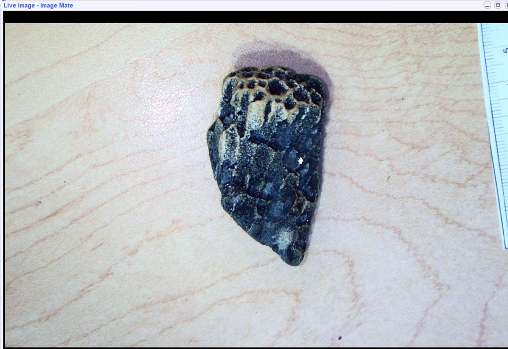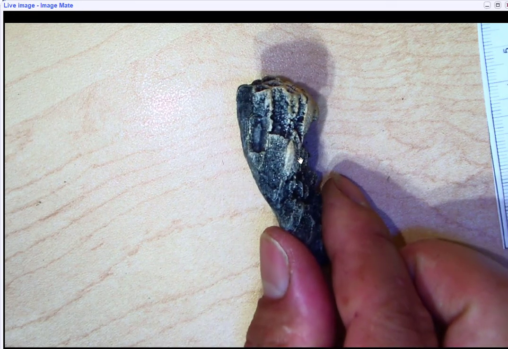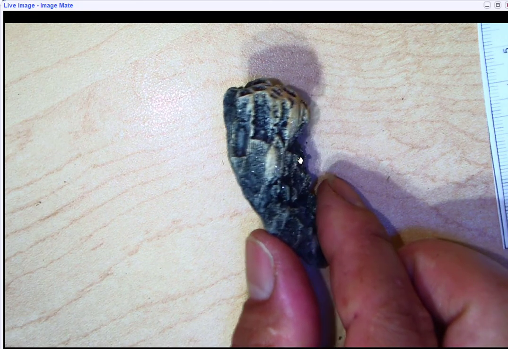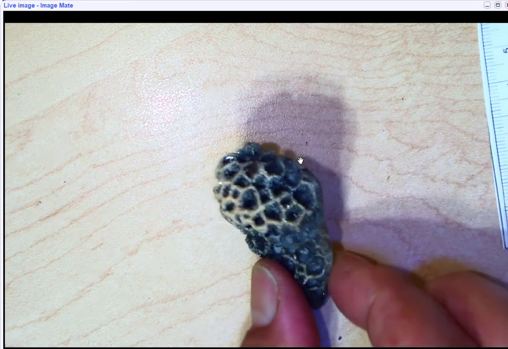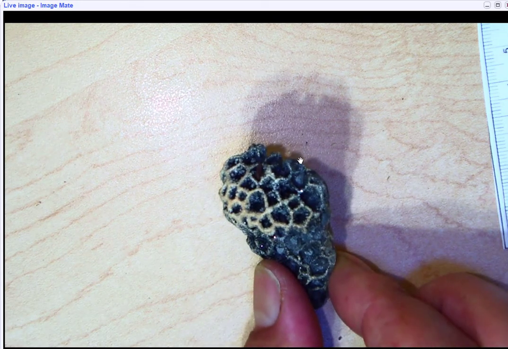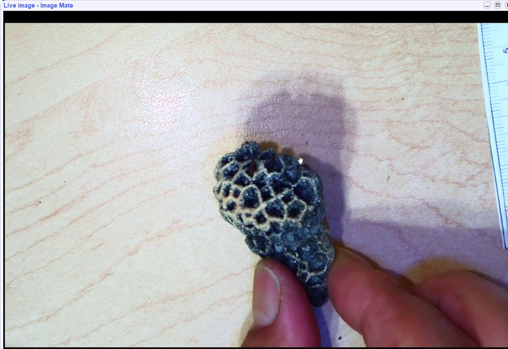But it does have some tabula. So it's probably a tabulate coral. You can see another one there. So now your job is to figure out what type of tabulate coral here. And this is more of that, again, that chain link type of tabulate coral. All right, so that was sample number 6.